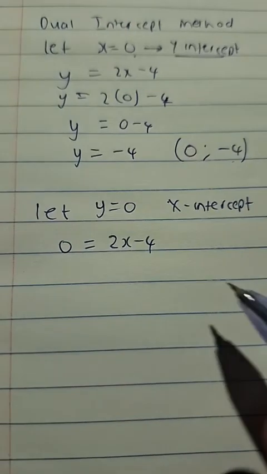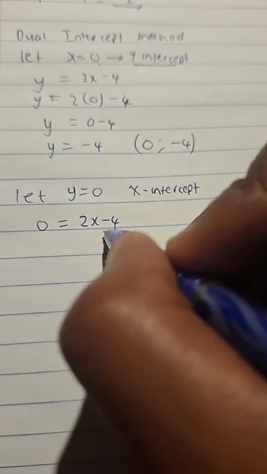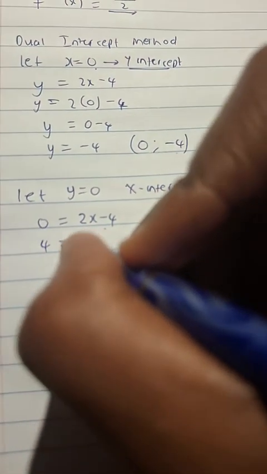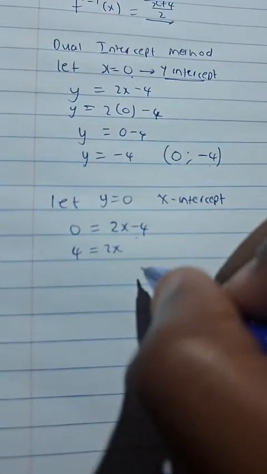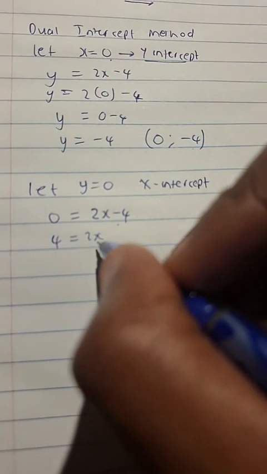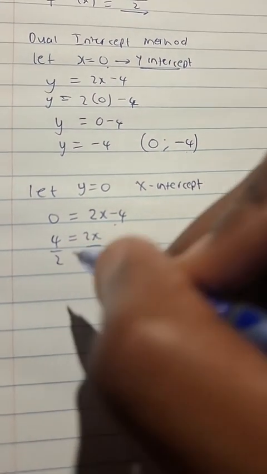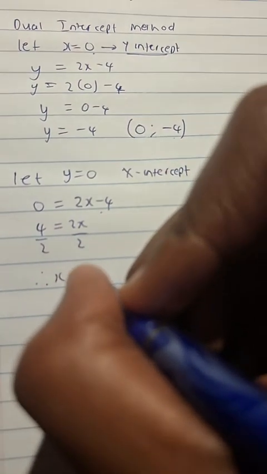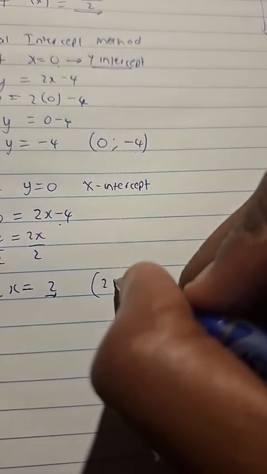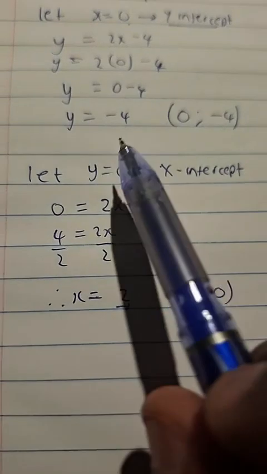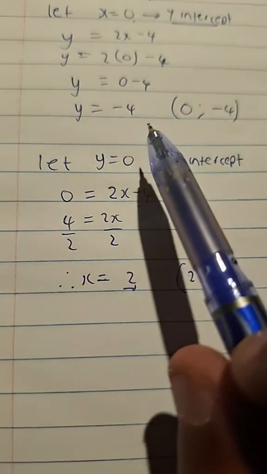So it becomes 0 is equal to 2x minus 4. Then we solve for x. Minus 4 we transpose to the other side. It becomes positive 4, of course. And then after that, we divide both sides by the coefficient of x, which is 2. And then we get x is equal to 2. So that means the x-intercept: when x is equal to 2, y is equal to 0.